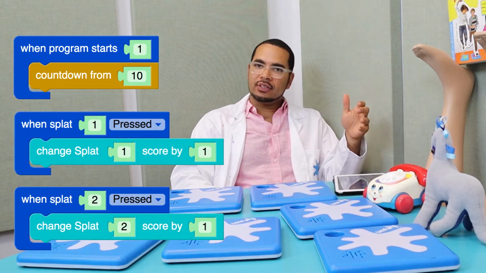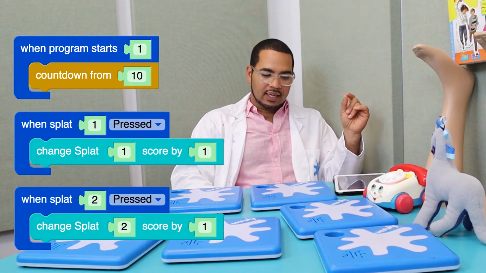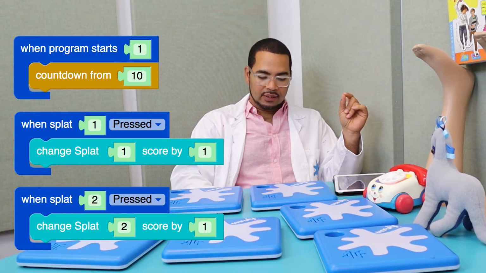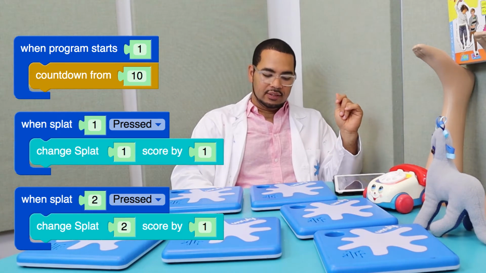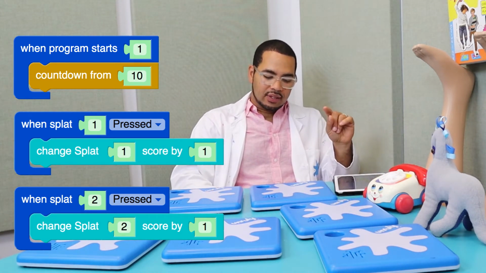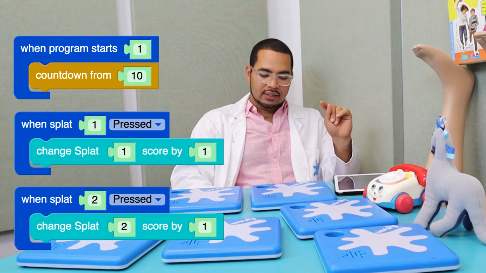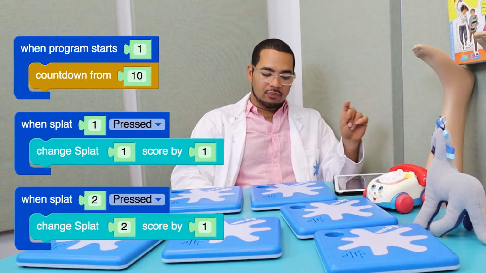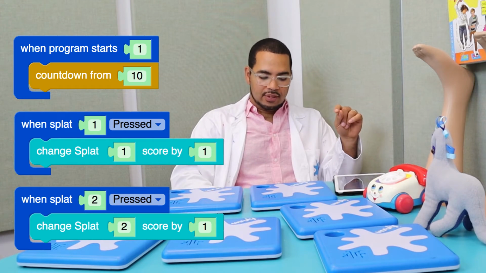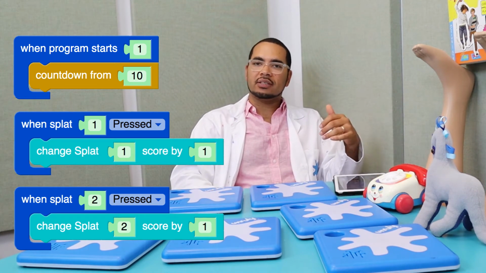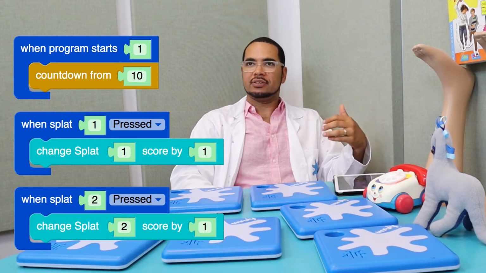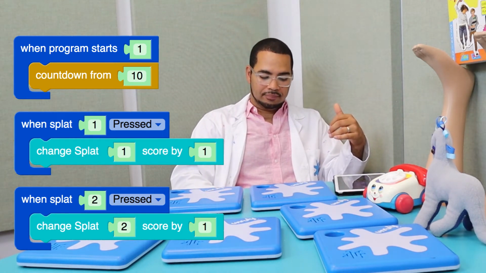If you've been following along with this whole video, then you might realize that this looks a lot like some code that we've already done. Remember how we saved our voting machine project and it had the same code? You can open up that project and drag the light splat 1 and light splat 2 blocks out of the when program starts and replace it with the countdown from 10 block, and you can save it under a new name. You've just reused blocks, which is one of the things that saving projects allows you to do: you can pull back useful things and reuse them to save time.